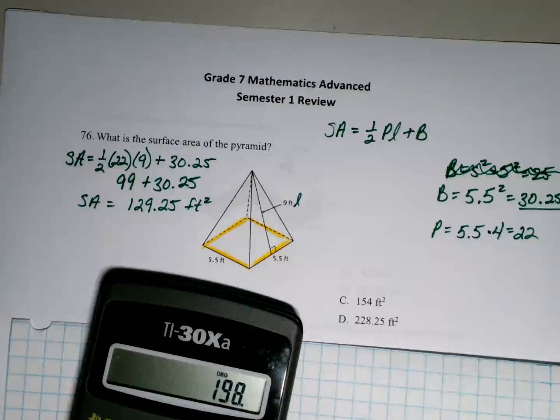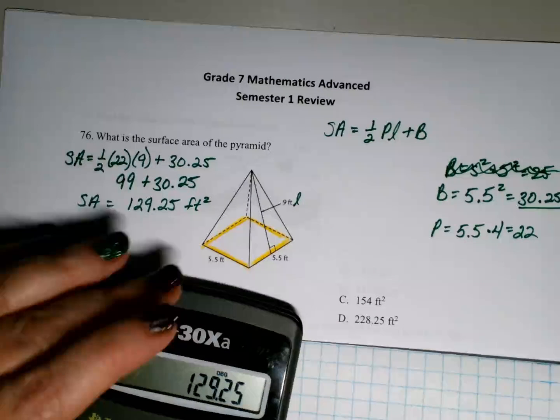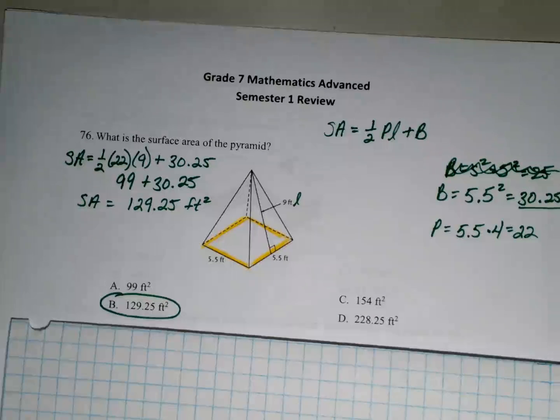22 times 9 equals 198. Divide that by 2 and you get 99. Plus 30.25, you get 129.25. You can get it that way. I'm just saying that calculators and computers don't make mistakes, but you can. Operator error. Operator error is what makes mistakes. Yes.